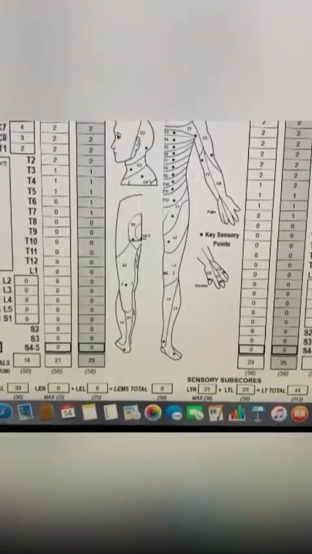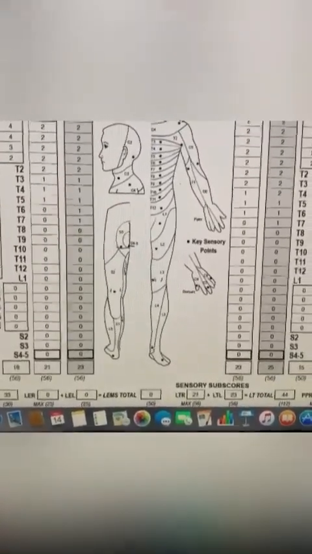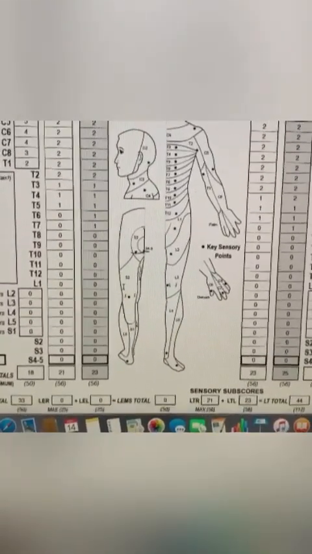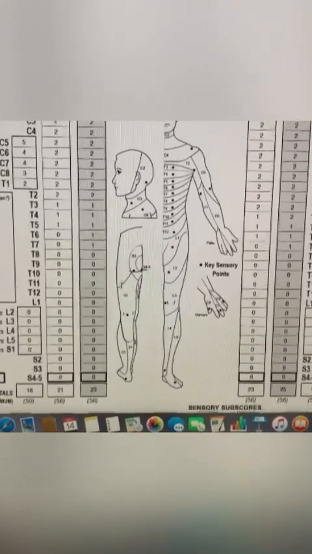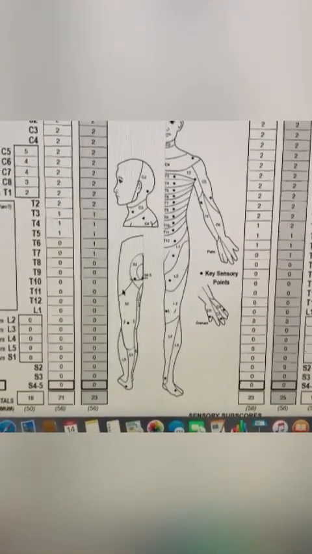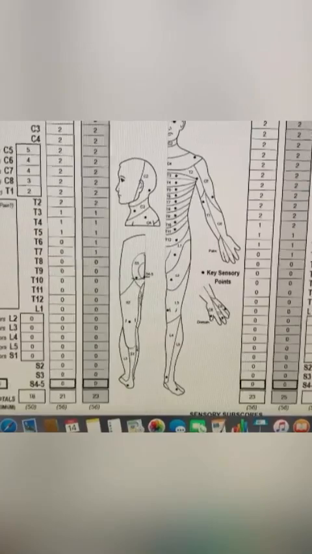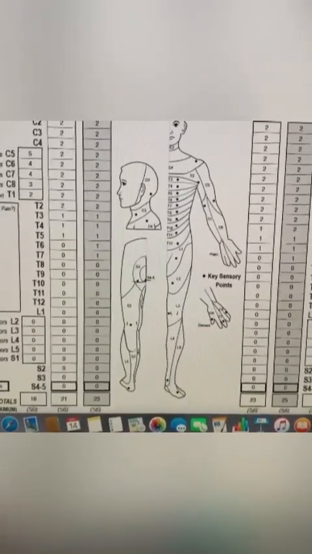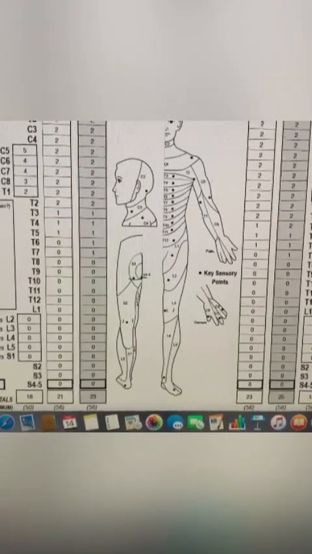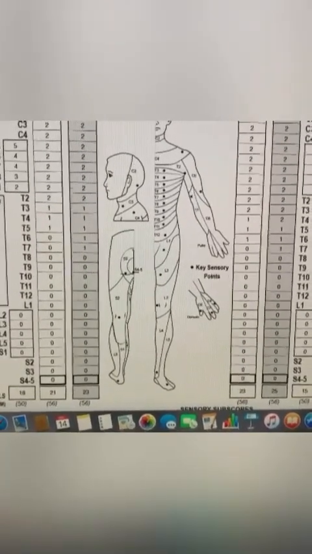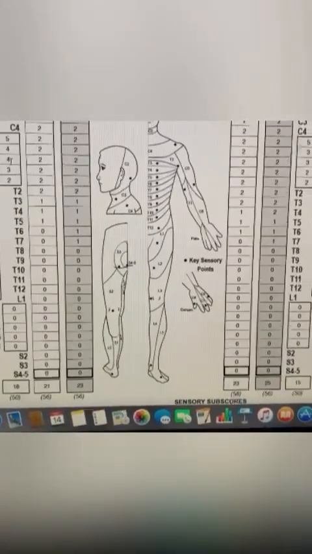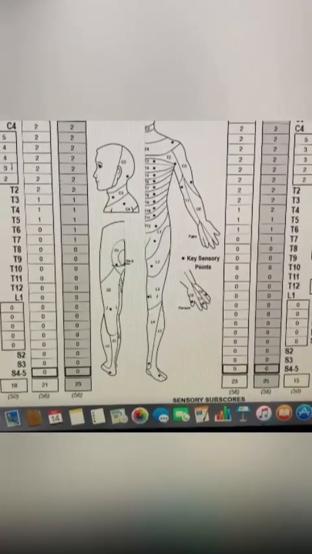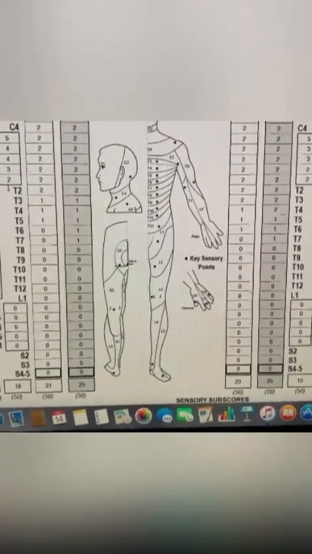So now B, C, and D are what's left. B is when there is no voluntary anal contraction. Since this is yes, we know that this might not be ASIA B. Another thing that makes it ASIA B is when there is no motor function 3 levels below the level of the injury.